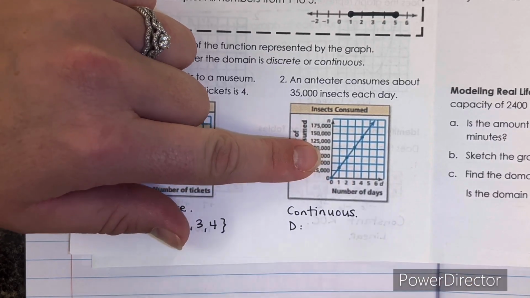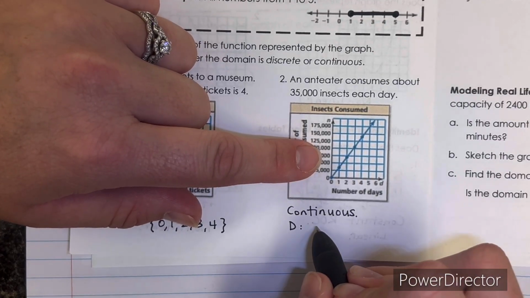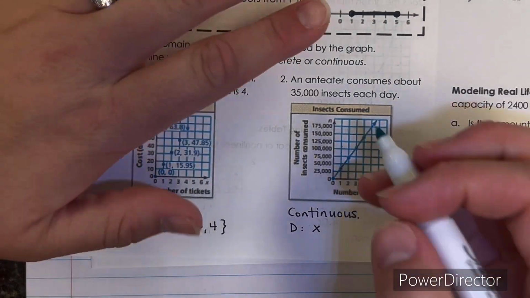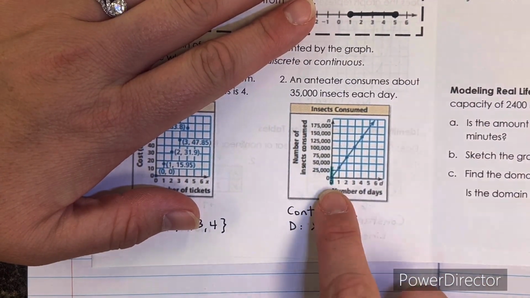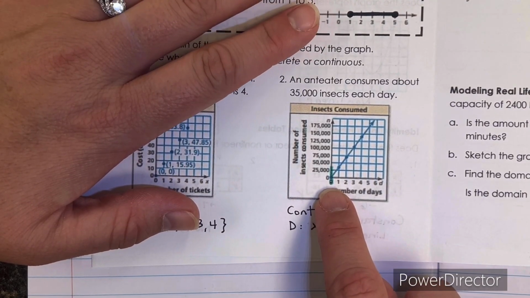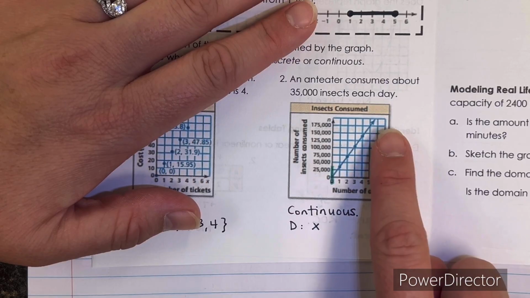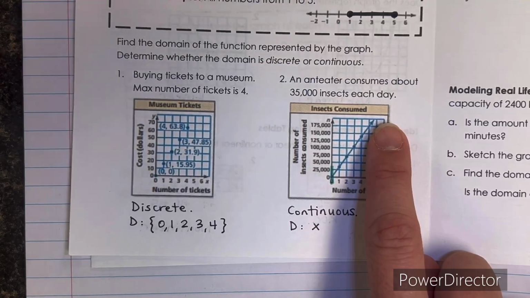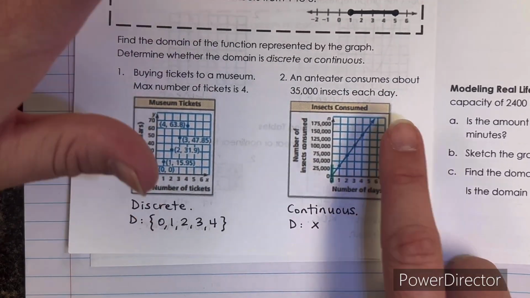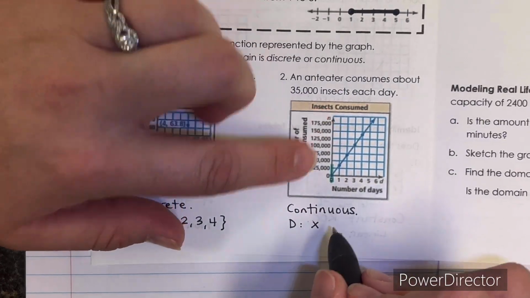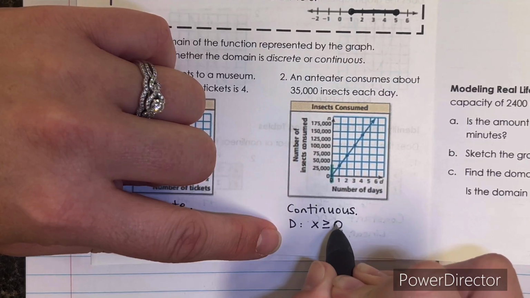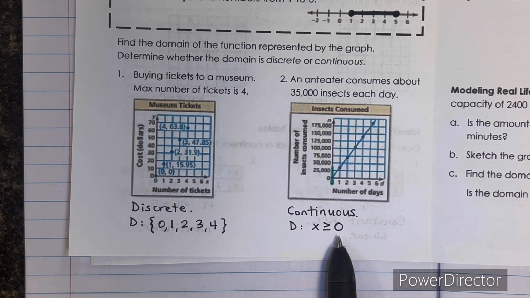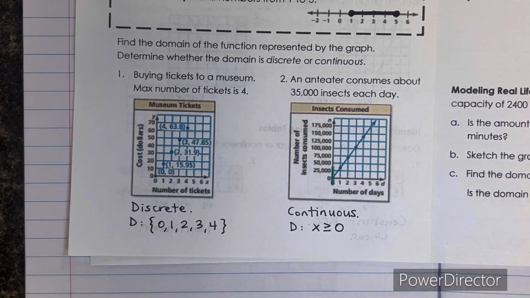So again, capital D for the domain. We have x, because we're talking about our x values here. And I'm going to highlight something right here. This starts at 0 days. That's when they started keeping track of how much this anteater was actually eating. Now, this has an arrow on the end because it does go on forever or until the anteater dies, but we don't know what day that is yet, and so we can't assume. And so how we write it is x is going to be greater than or equal to 0. This means that we're going to start keeping track on day 0 and every day after that, which is greater than 0.